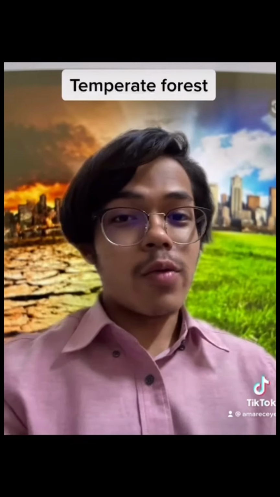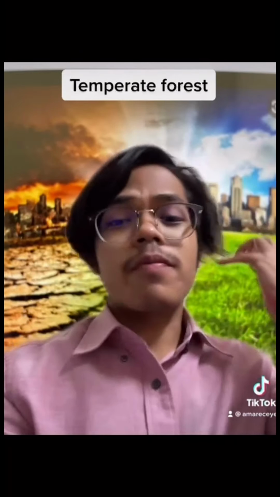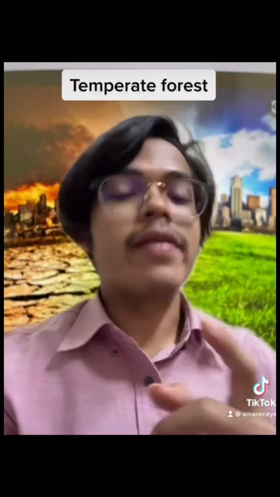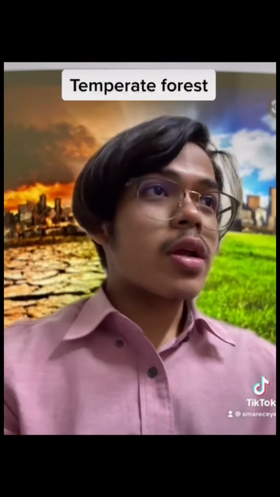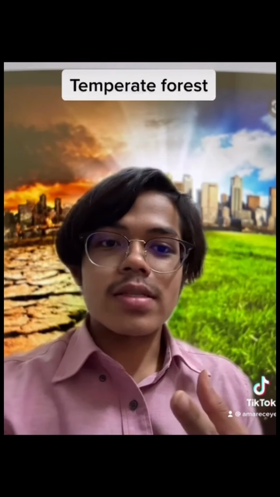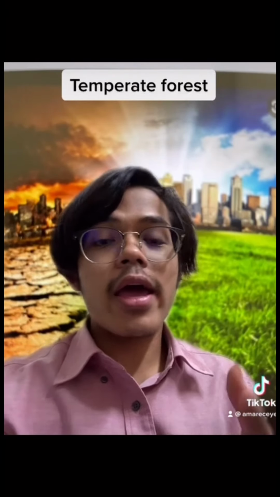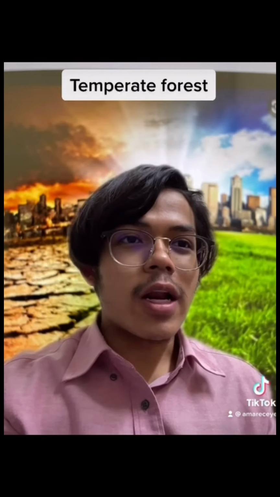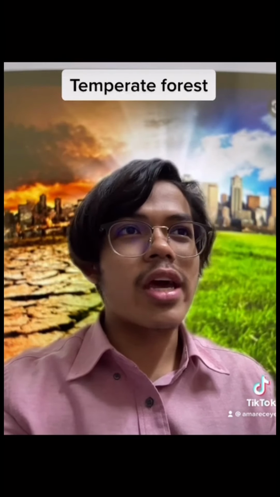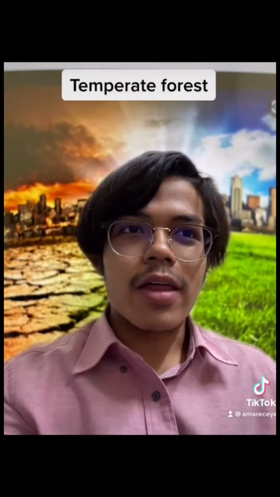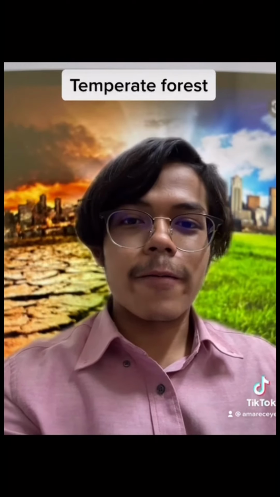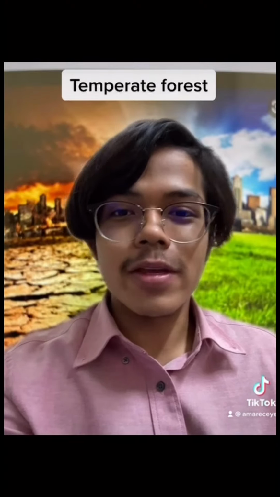So last but not least, we are going to see the problems that are facing the temperate forest. Number one problem facing the temperate forest is none other than climate change. With climate change come many more problems, which are flooding, wildfires, storms, insect outbreaks, drought, and air and water pollution. Climate change is something that we really need to take care about. And I think that is all about the temperate forest, and that is all from me.